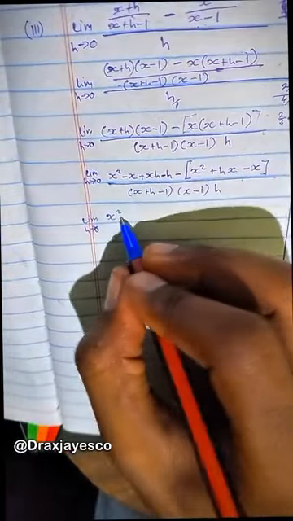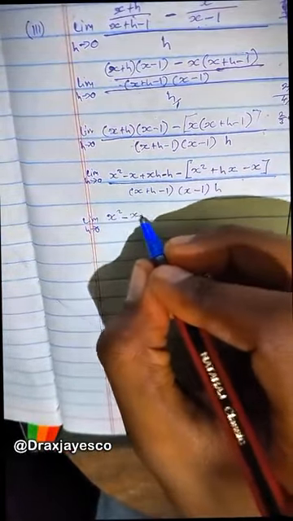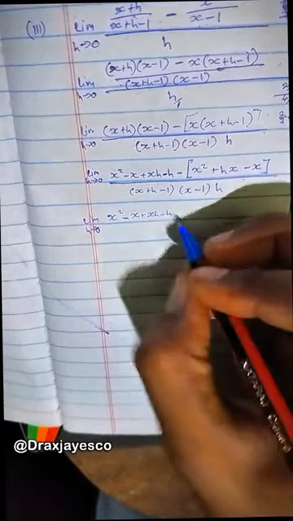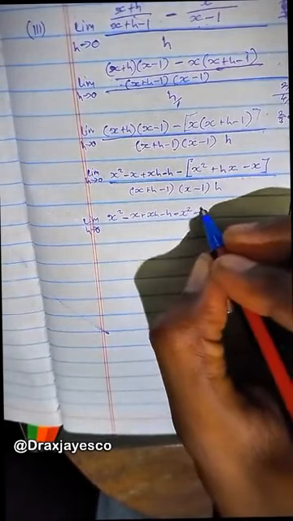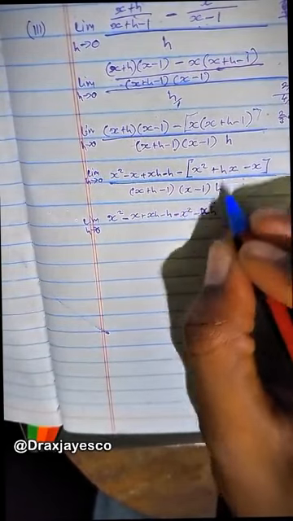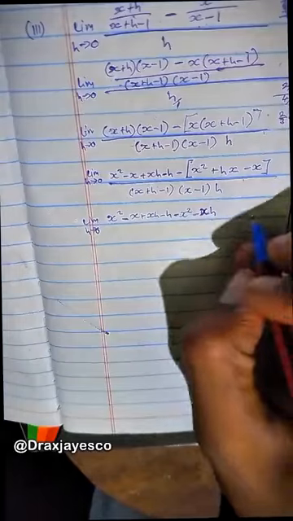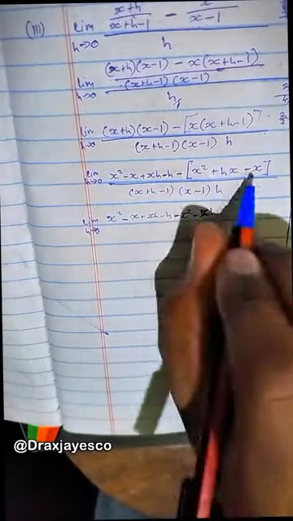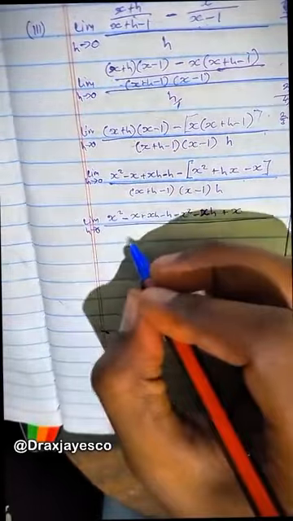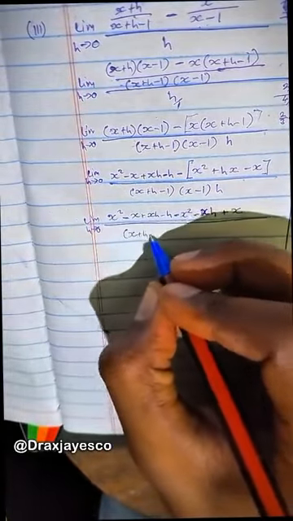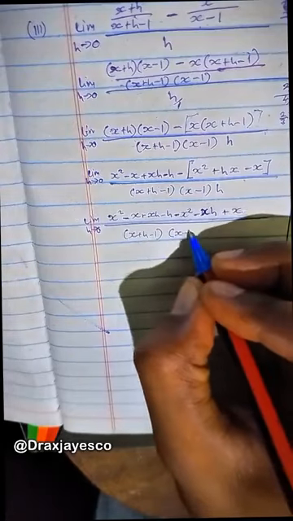So x squared minus x plus xh minus h minus x squared is minus xh. I'll just flip this because here it's flipped, to avoid confusion. And this minus that, that's positive. So positive x over x plus h minus 1, x minus 1.